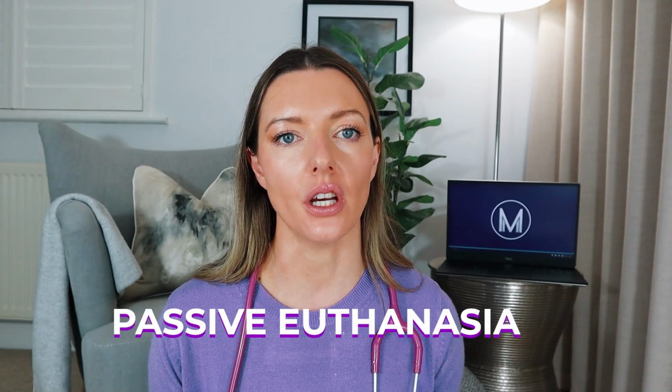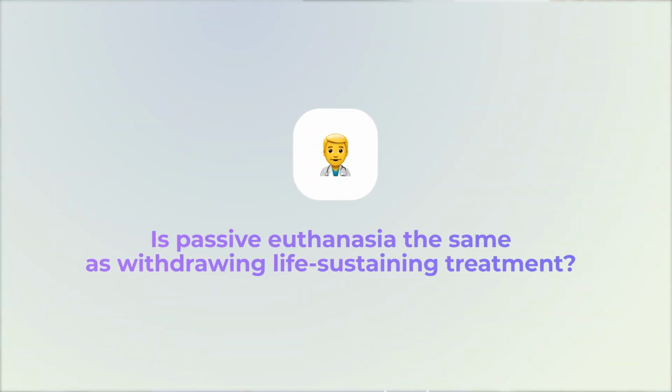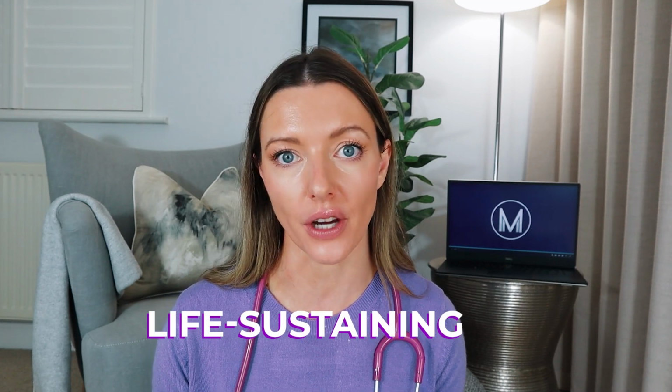And passive euthanasia is withholding or withdrawing treatment, for example, turning off life support, stopping a feeding tube, or not giving life-extending drugs. Is passive euthanasia the same as withdrawing life-sustaining treatment? It's important not to confuse passive euthanasia with withholding or withdrawing life-sustaining treatment in the person's best interest. Withdrawing life-sustaining treatment, because it's in the person's best interests, can be part of good palliative care and is not euthanasia. For example, if a patient is declining on a ventilator and isn't going to survive, a decision might be made to stop treatment in the patient's best interests.